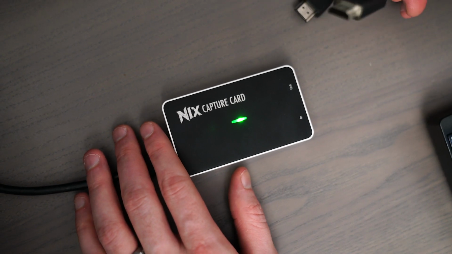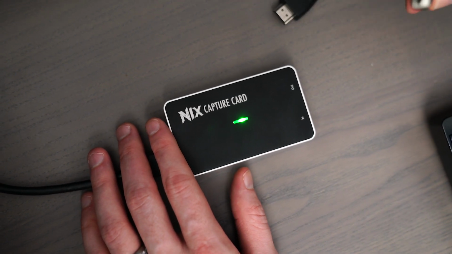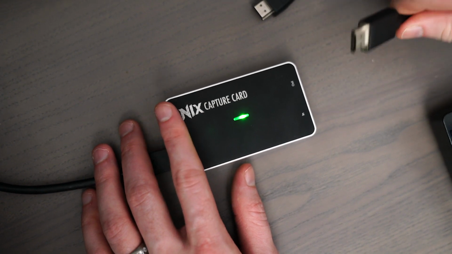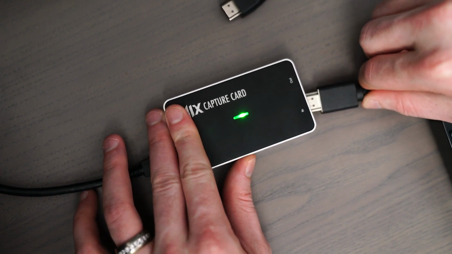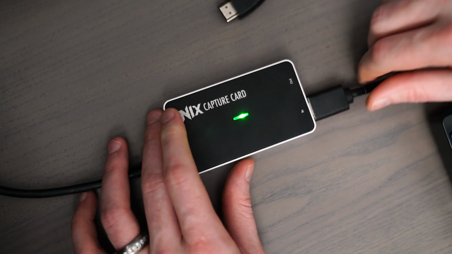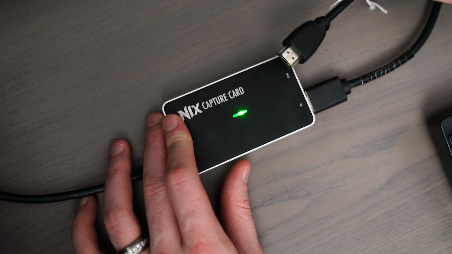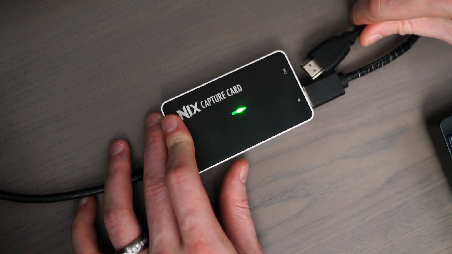Then you'll take the HDMI cable from the source which you are attempting to capture, such as your Xbox, your Nintendo Switch, or your PlayStation 4, and you plug it into the in port on the front of the capture card. Then, if you'd like to, you can pass through a separate display via the out port and an HDMI cable on the capture card.